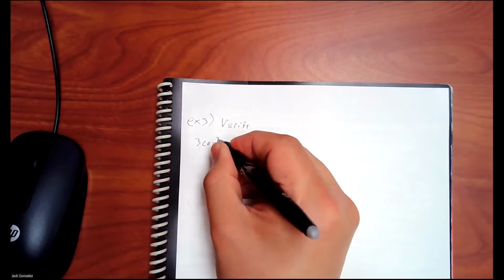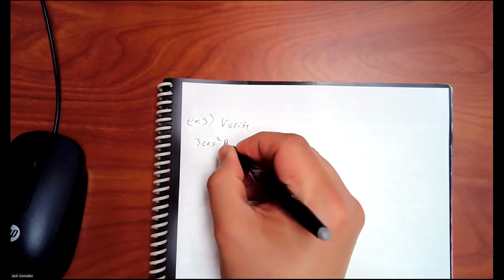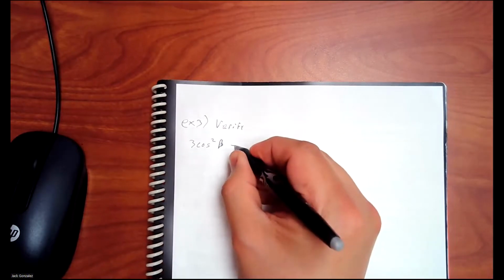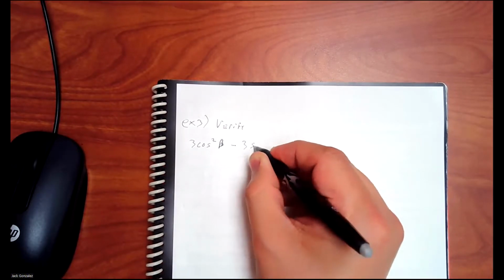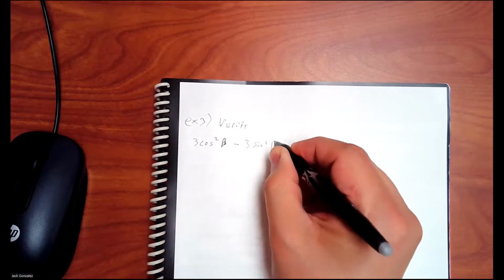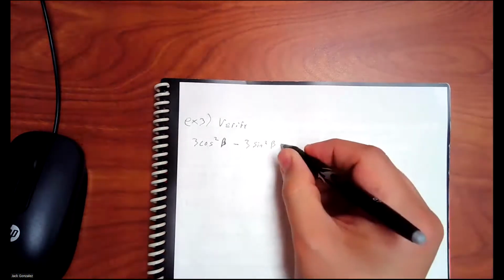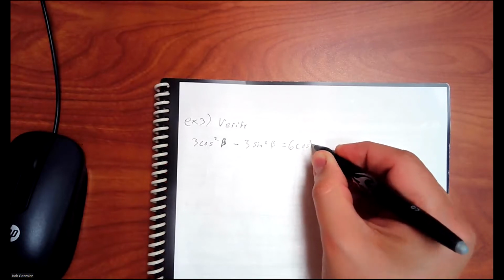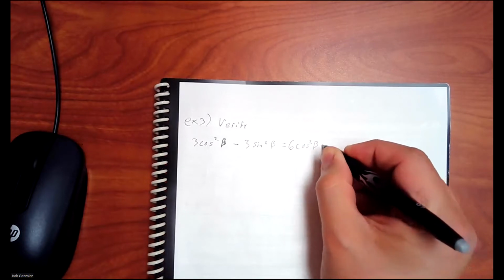Cosine squared beta minus 3 sine squared beta equals 6 cosine squared beta minus 3.